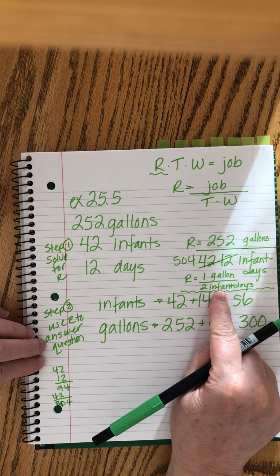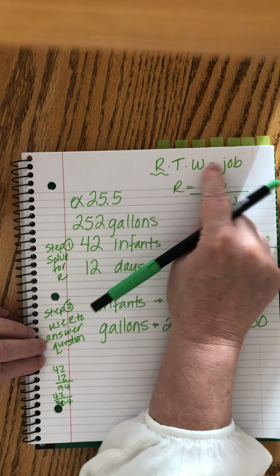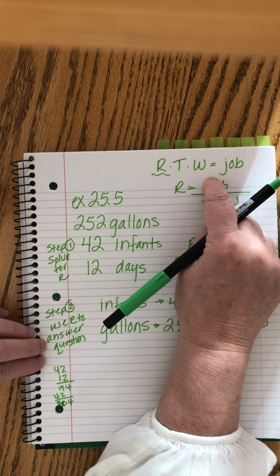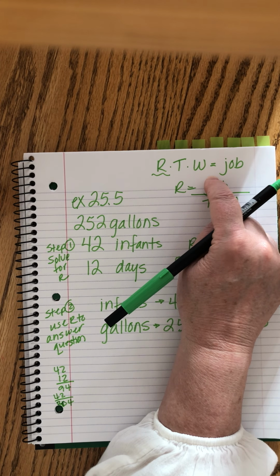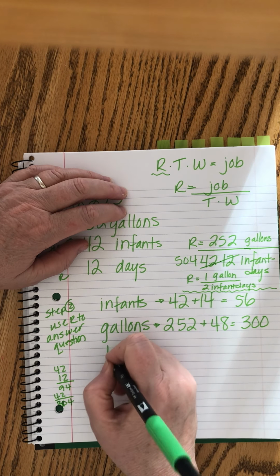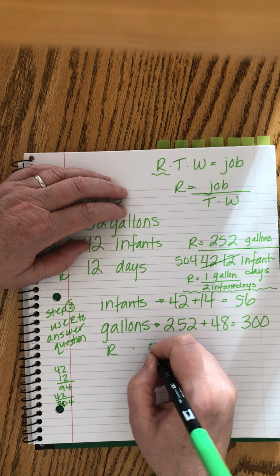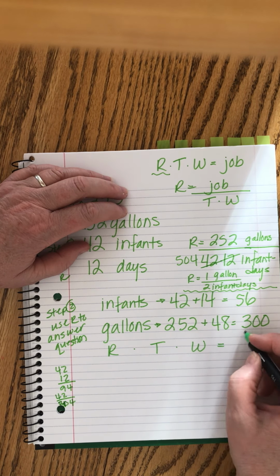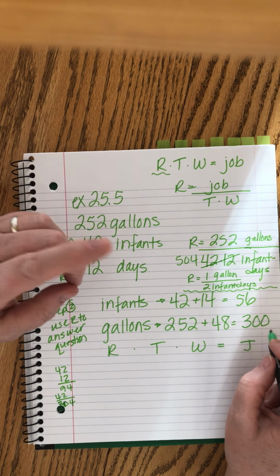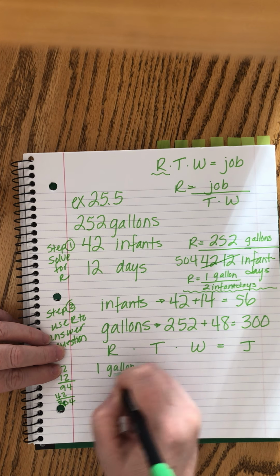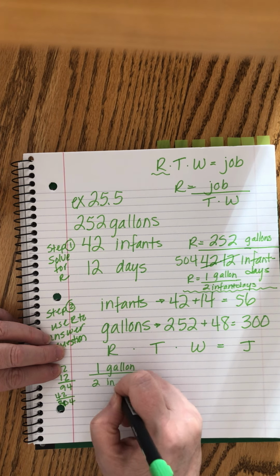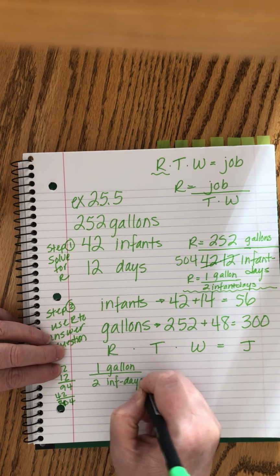Okay, so that's the rate we're going to use, and we're going to plug our new data into this equation and grind it through to solve for time. Okay, so our rate, I'm just going to write this down, rate times time times workers equals job. Our rate is 1 gallon for every 2 infant days.